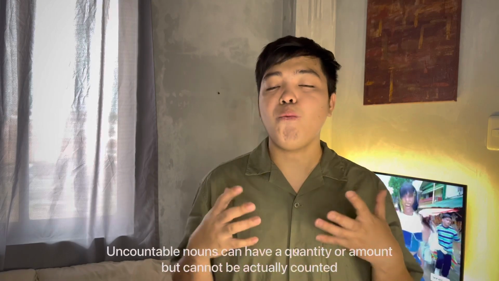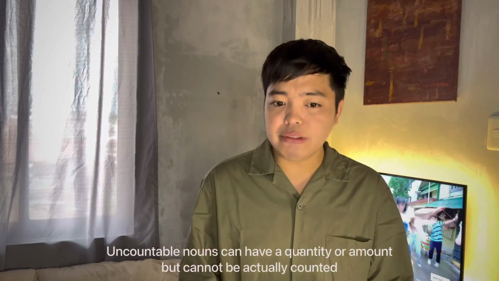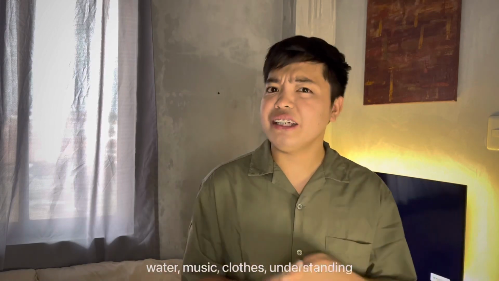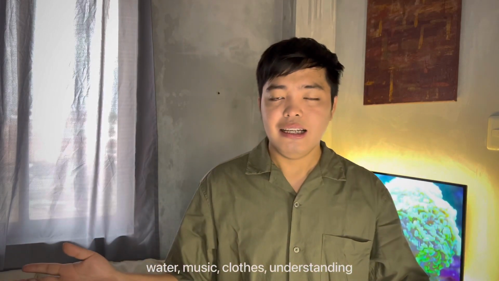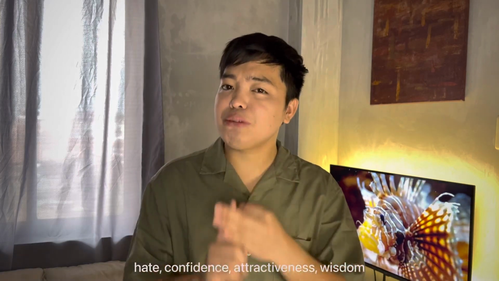Next is the uncountable nouns. Uncountable nouns can have a quantity or amount, but cannot be actually counted. For example, we have water, music, clothes, understanding. So these things cannot be individually counted. It's not possible at all. Okay, what are other examples of uncountable nouns? We have hate, confidence, attractiveness, wisdom.